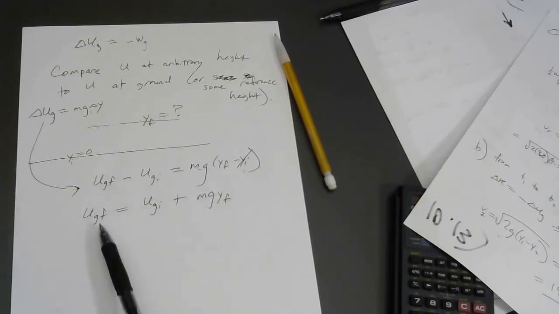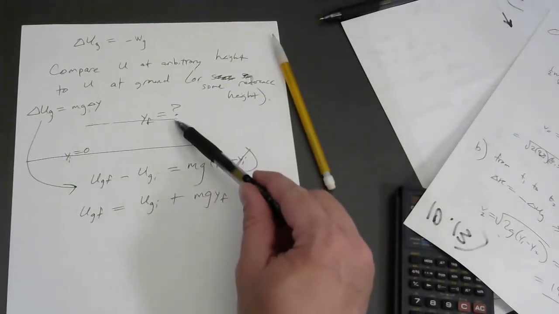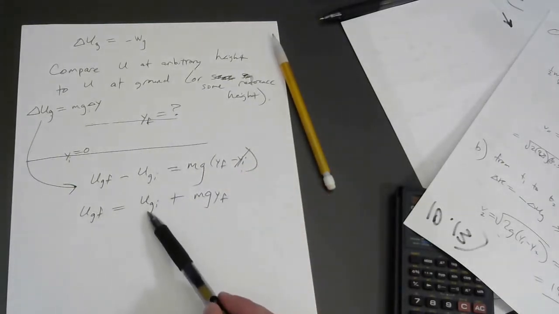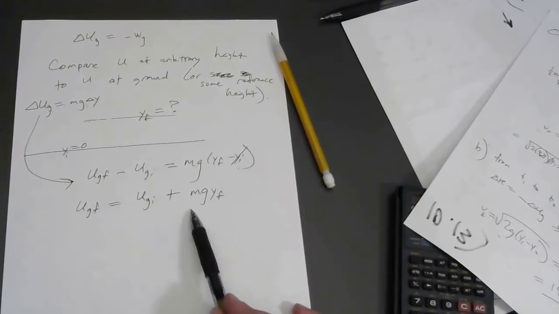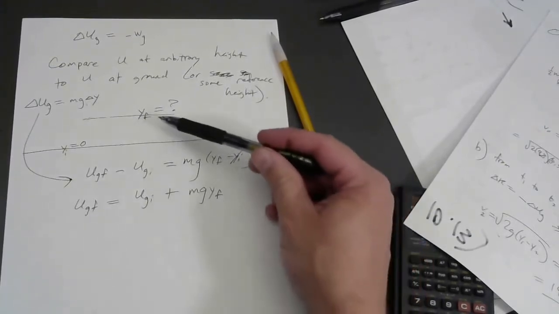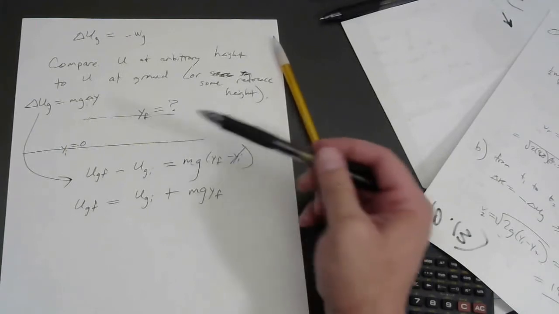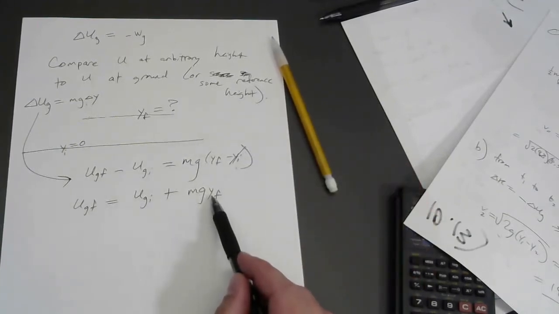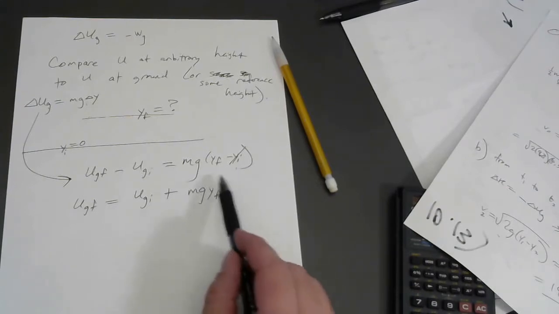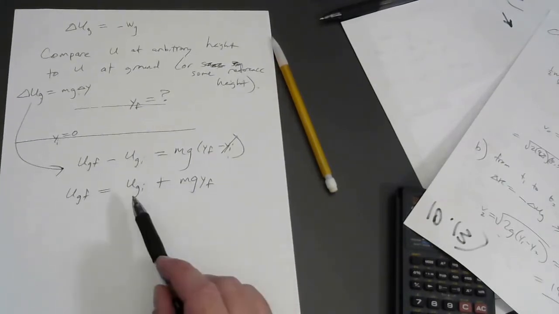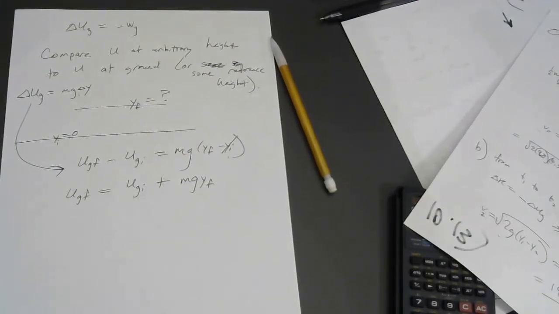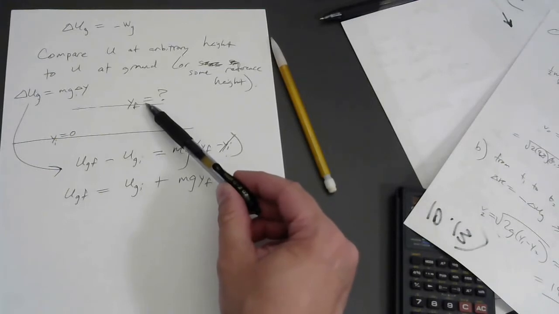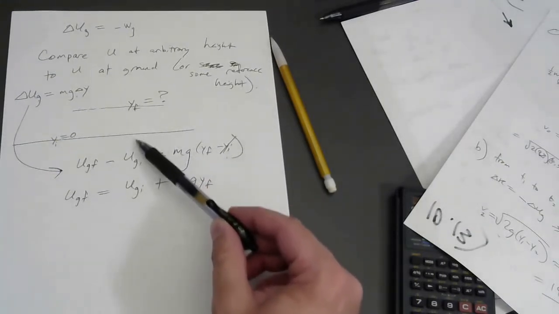Here's what it says. If you want to know what the potential energy is up here, all you have to do is take whatever it is down here, that's what I'm calling UG initial, however much potential energy something has down here, just take that number and add mgy, where y is the additional height above your reference height. That's it. So mg, that's force, times your height over and above the reference height, that's the extra potential energy that you have over and above whatever you had at the reference height, or on the ground, on the floor, whatever. That's the essential physics there. Hopefully you can take that away. The potential energy up here is the same as the potential energy down here plus mg times this distance.